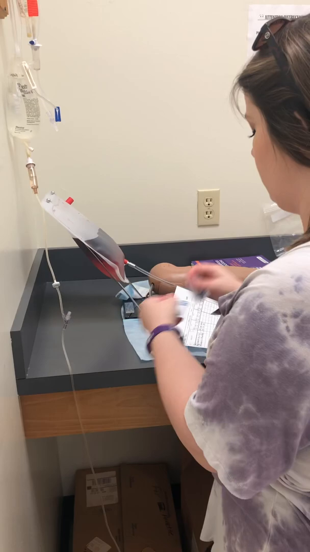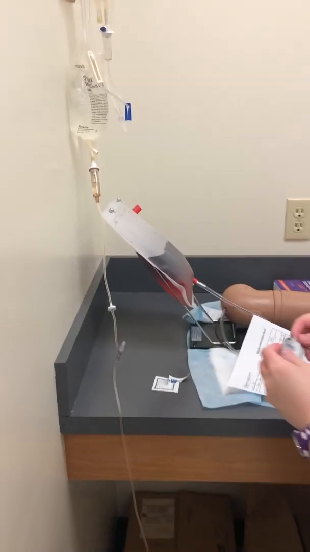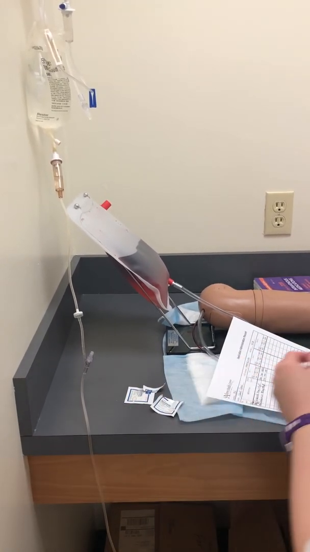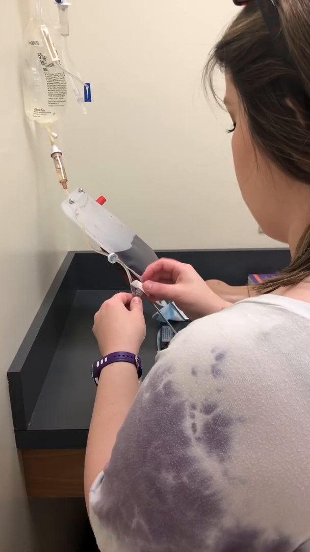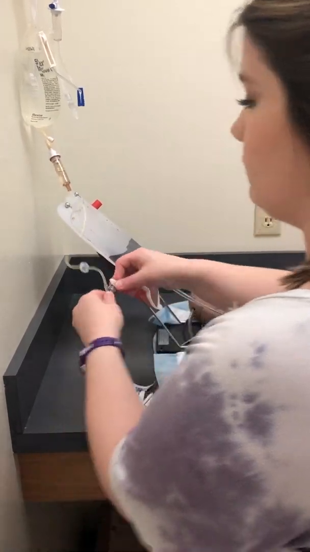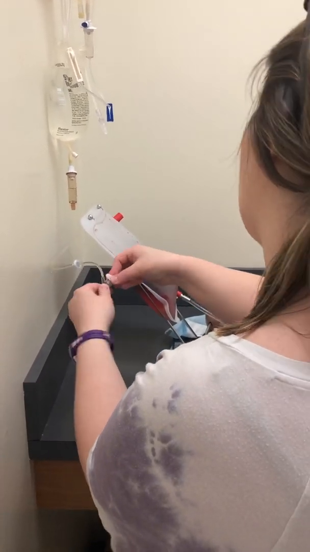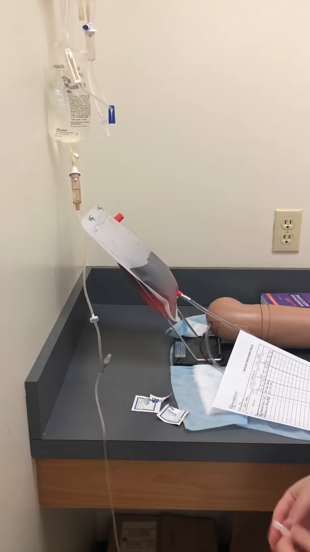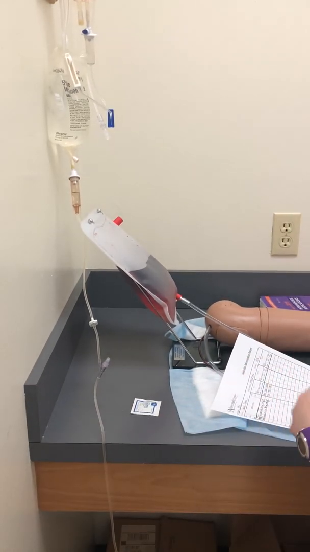Okay, and now I'm going to clean the port, which is going to be the one closest to the bag, for 15 to 30 seconds. Okay, let that dry. Okay.